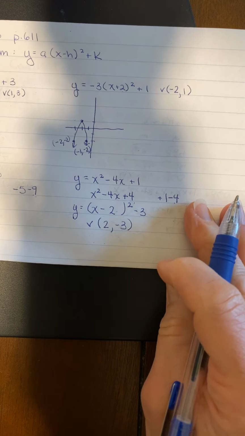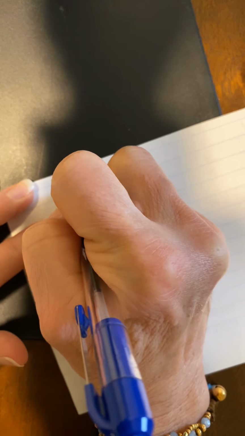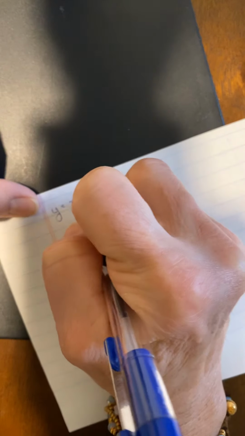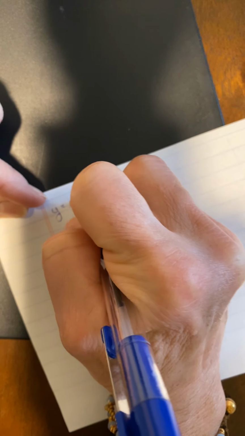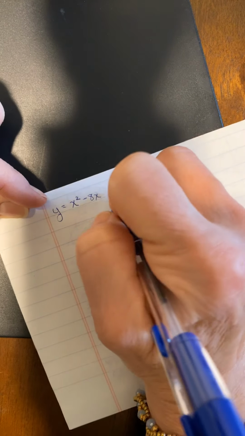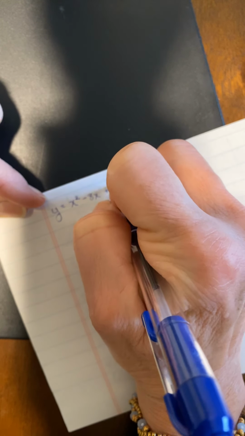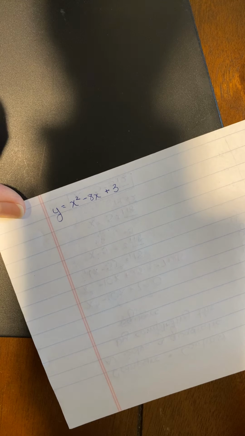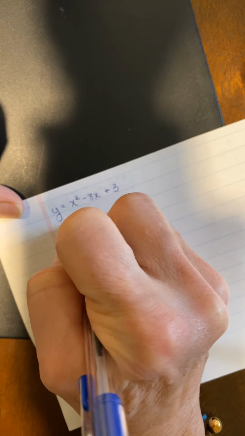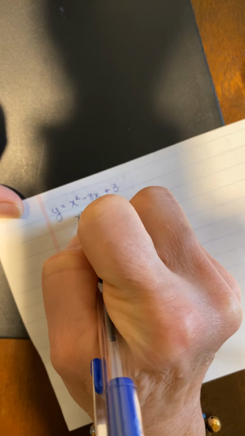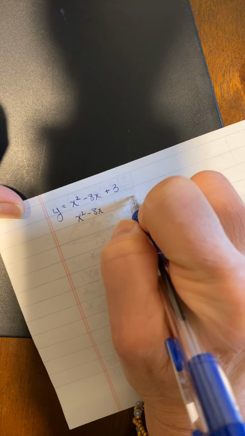Do you want to see one more? Y equals x squared, random even number. How about -8x? Just whatever else here. How about +3? Standard form. We're only looking at these two guys.